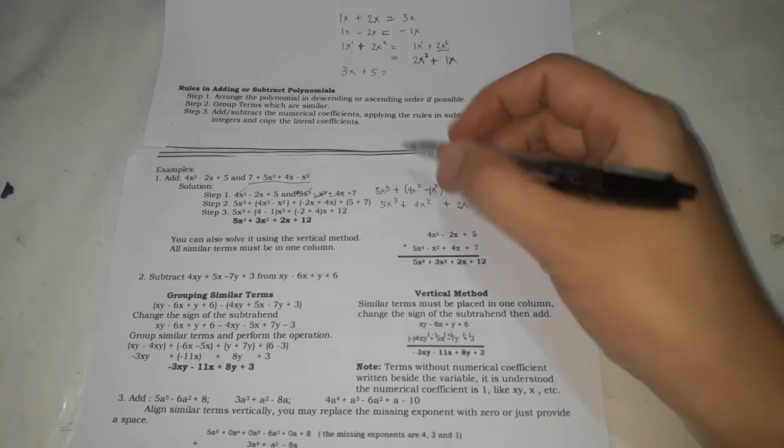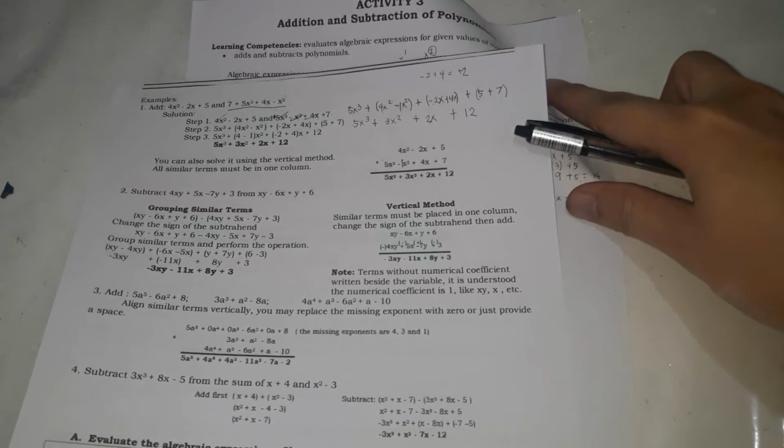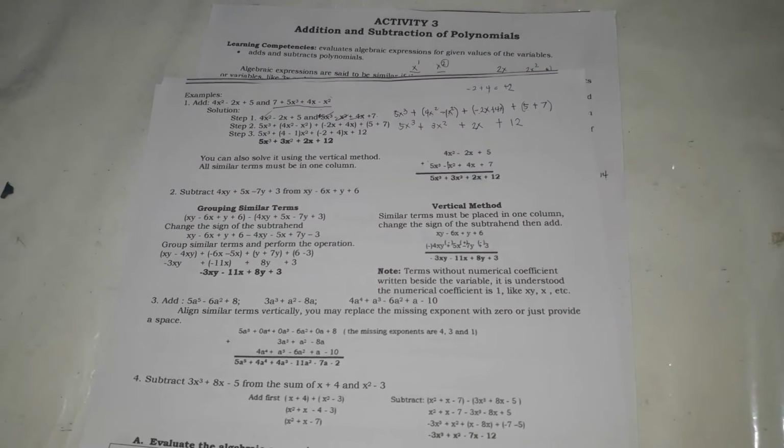4 plus negative 1, there's a 1 there. So, 4 plus negative 1, or 4 minus 1, is 3. Bring down 5x cubed. So, example number 2, we're going to have two more examples. Subtract naman dito, the same process: 4x cubed plus 5x minus 7 plus 3 from xy minus 6x plus y plus 6.